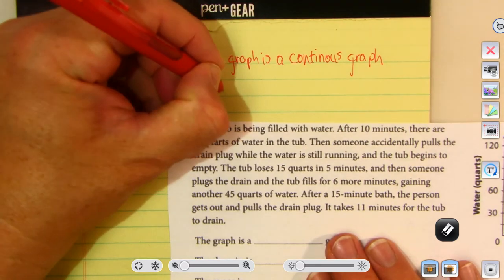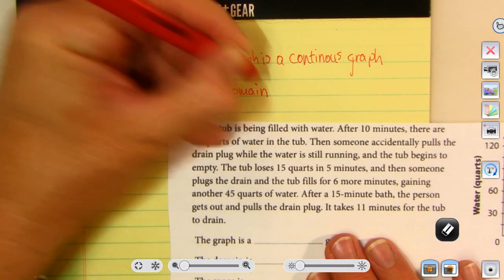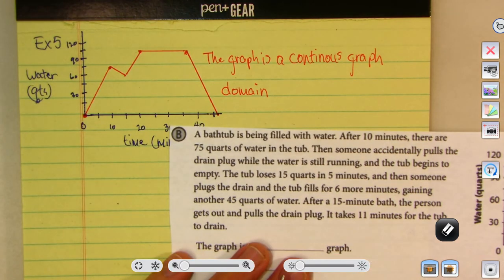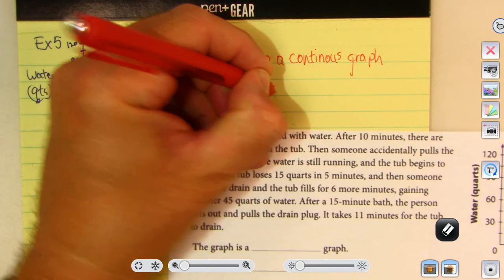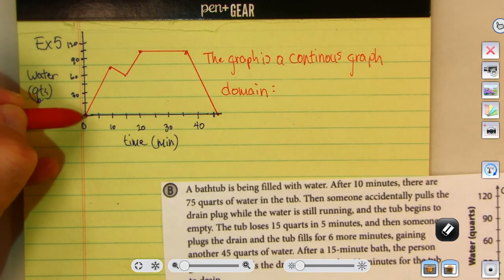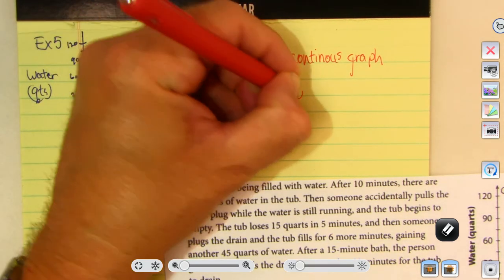So for the domain, we're going to have to write it in interval notation. All right, so if we're writing the domain in interval notation, it starts at 0 and goes to 46, correct? So I'd write it that way.